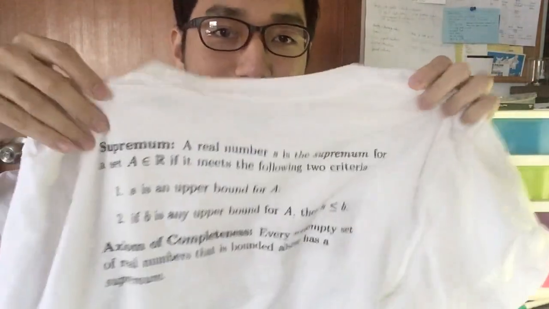By the way, do you guys like my Supremum shirt? It was made in my real analysis class, and let me actually take it out so you can see a bit more clearly. It was a shirt that we made in real analysis class. The reason it's called Supremum is because, well, I've explained in the video on the axiom of completeness. At the front it says Supremum. At the back it has the definition of the Supremum and the axiom of completeness printed on there. It's not for sale, I just wanted to show you guys how cool the shirt is. That's all.